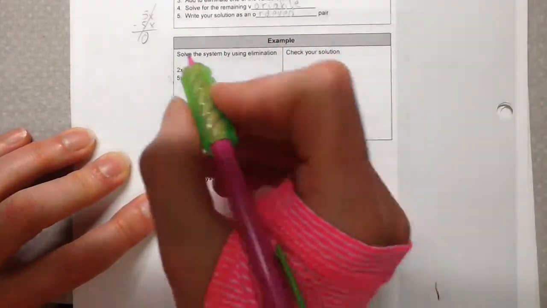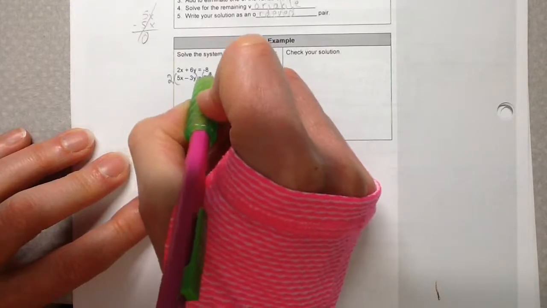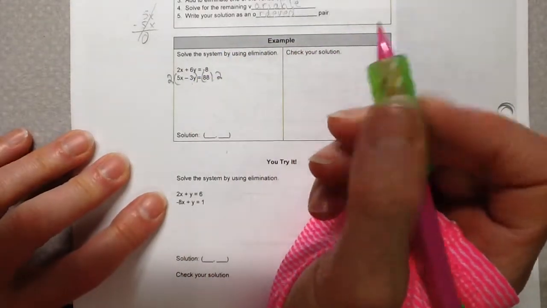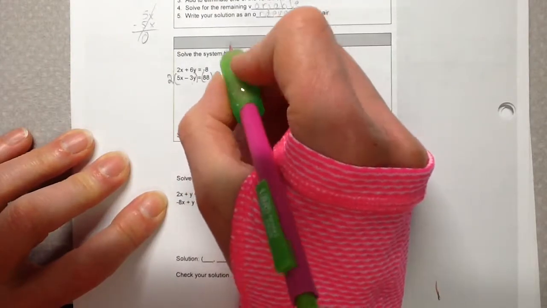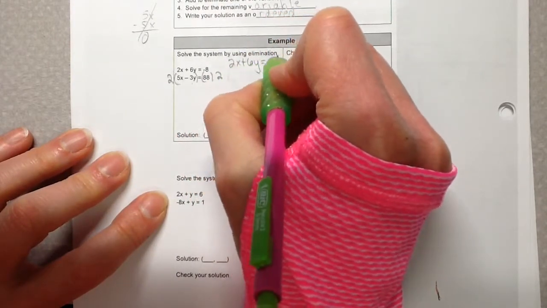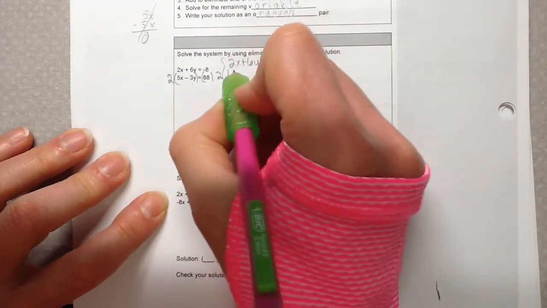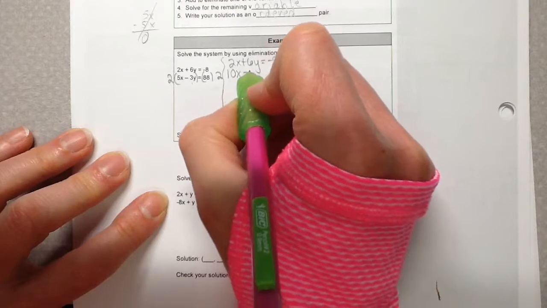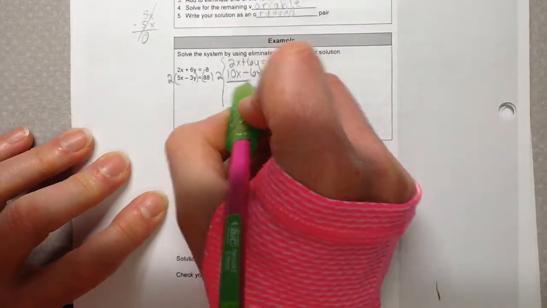There's only one step. I'm going to multiply this by 2, which means I have to multiply both sides of the equation. Whatever you do to one, you have to do to the other. We write it over here. So we have 2x plus 6y equals -8. And this is going to be, with a line here, 10x minus 6y equals 176.